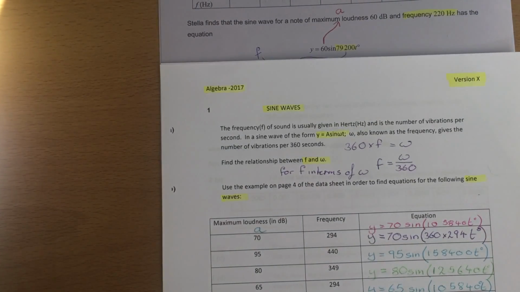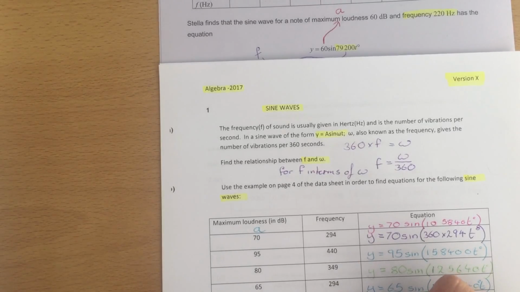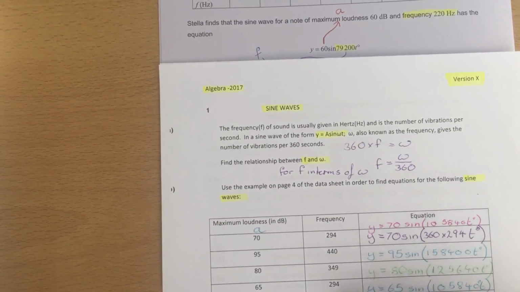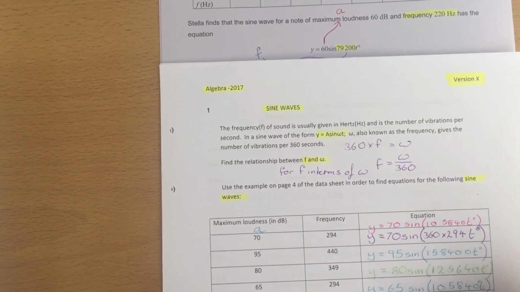Then next we have y equals amplitude, which is our maximum loudness, sine 360 times the frequency, which is 141120 t degrees.